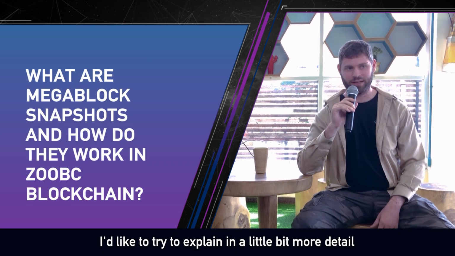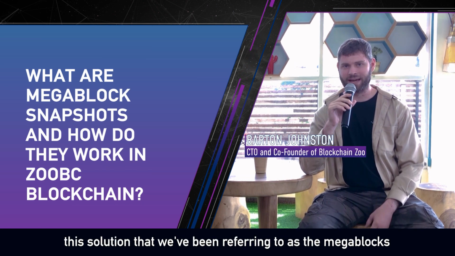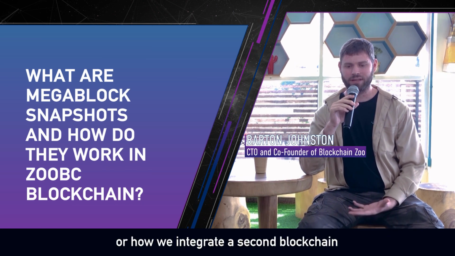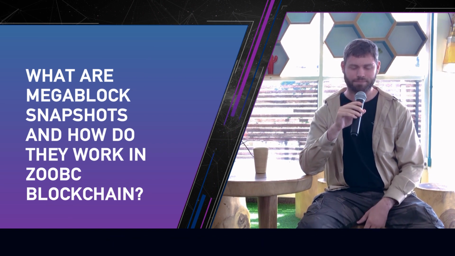I'd like to try to explain in a little bit more detail this solution that we've been referring to as the megablocks, or how we integrate a second blockchain with the first blockchain and why we do that.